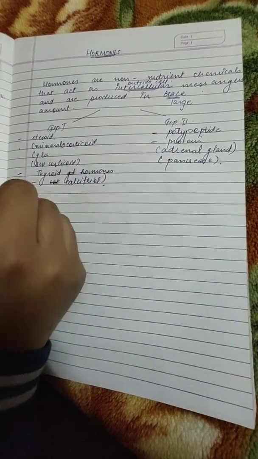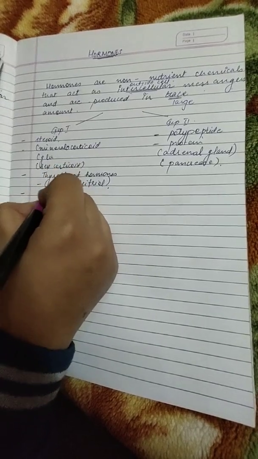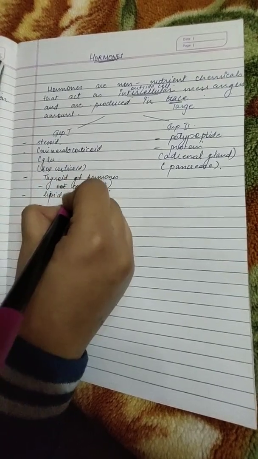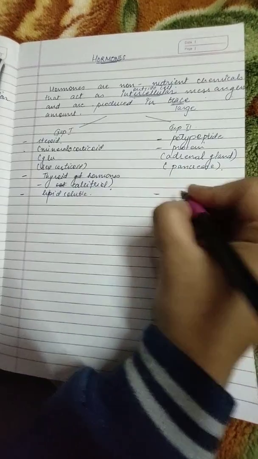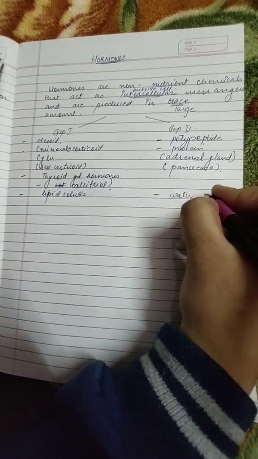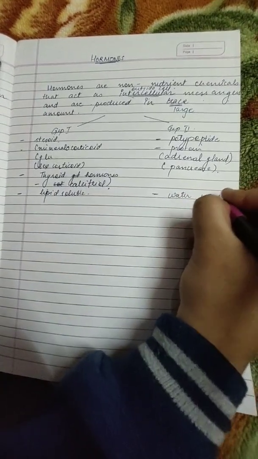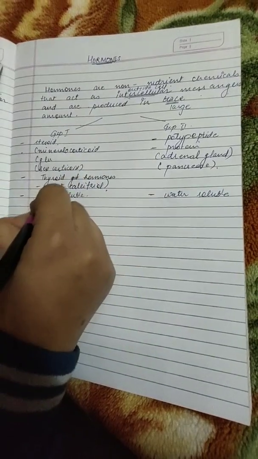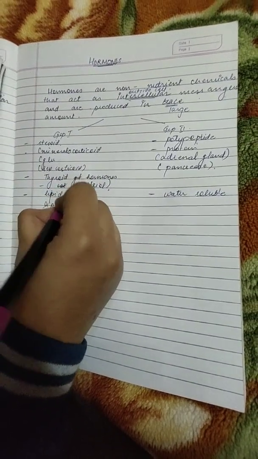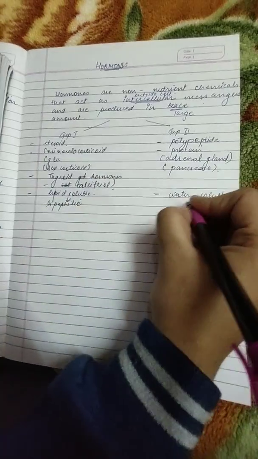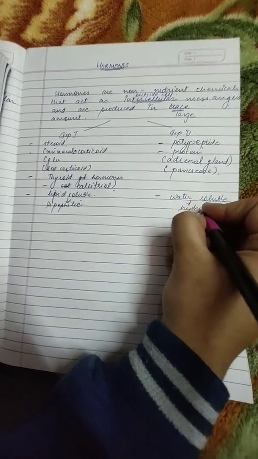So the group 1 hormones are lipid soluble hormones, means lipophilic, whereas the group 2 hormones are water soluble hormones, which are hydrophilic.